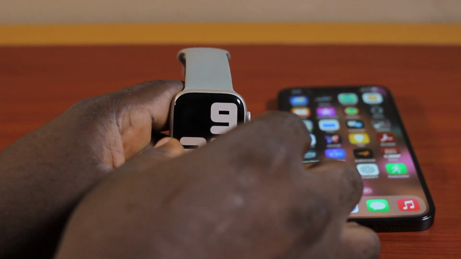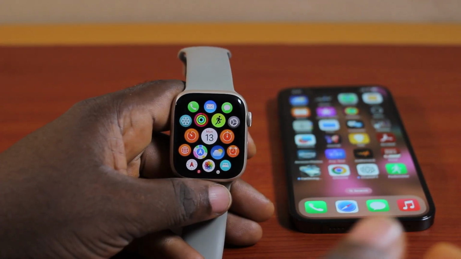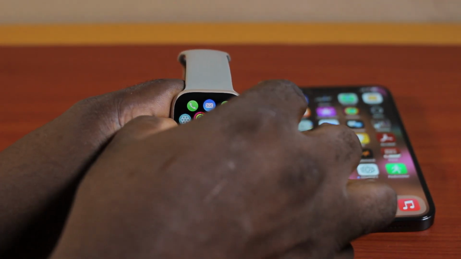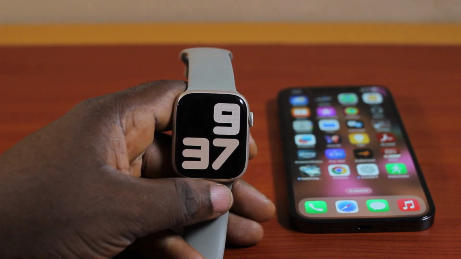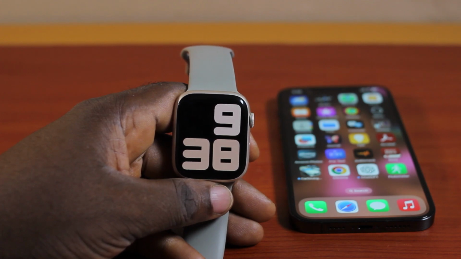Do you want to delete voice recording on Apple Watch? So if you recorded some audio on your Apple Watch and now you want to delete them, then this video is going to walk you through step by step on how to delete voice recording on Apple Watch.